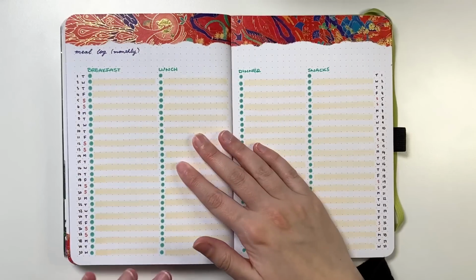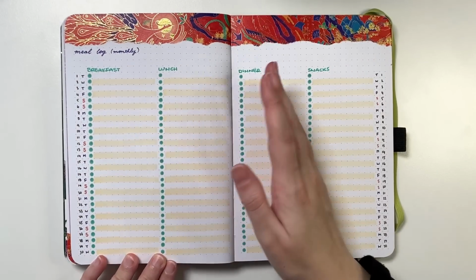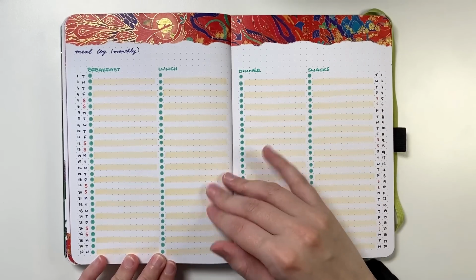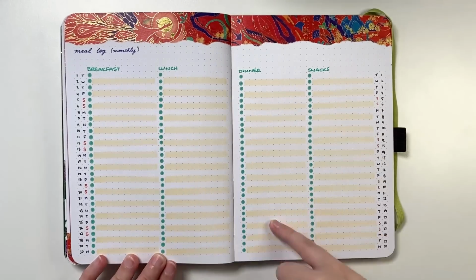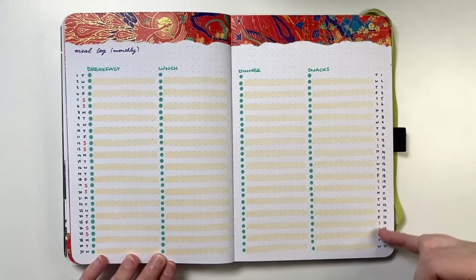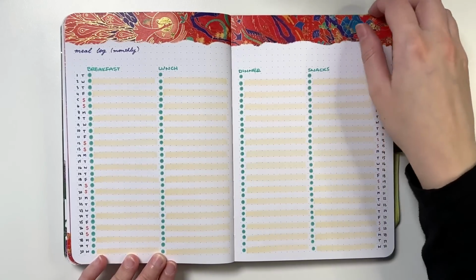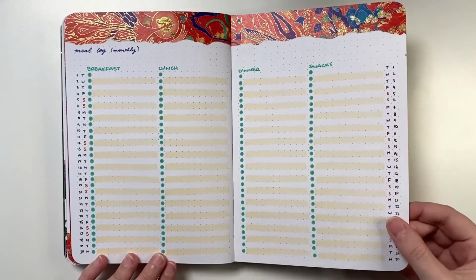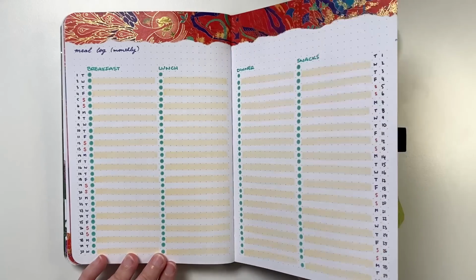We then have the meal log, which is also monthly but done on a column-based system. So breakfast, lunch, dinner, snacks for each day of the month. This is the one that I use the most often because it's the easiest to set up and honestly, I think it's the easiest to use.